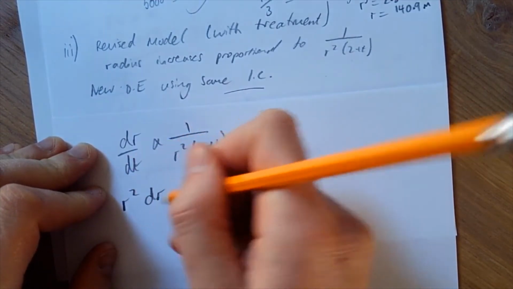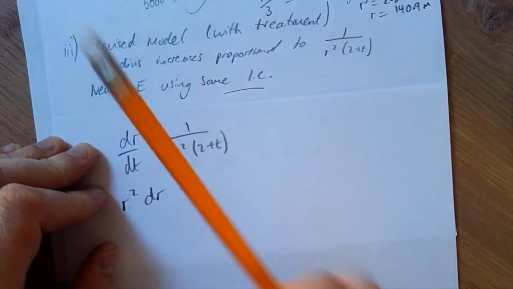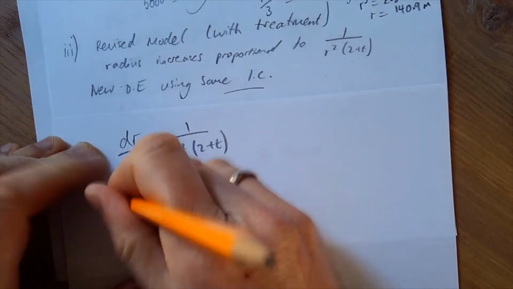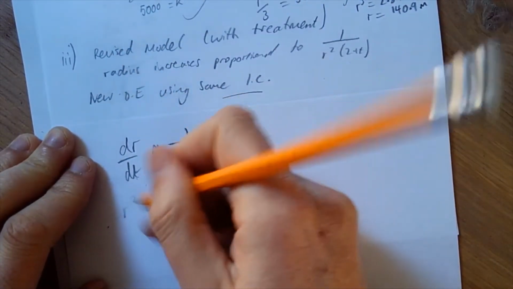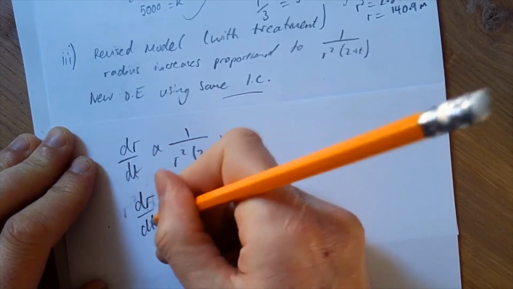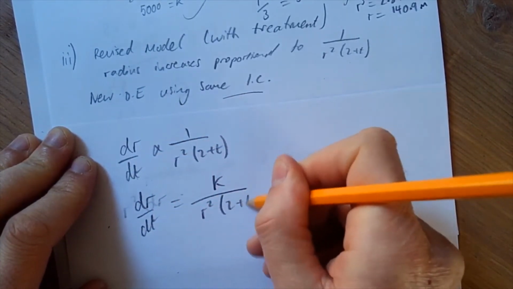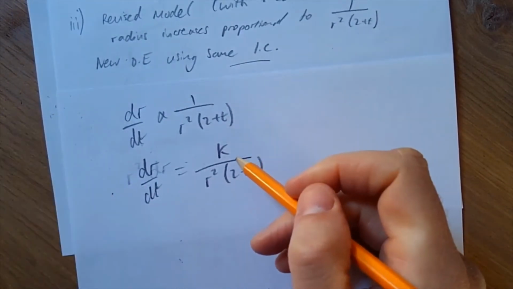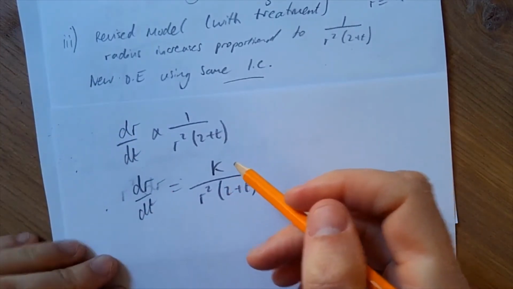I'm separating the variables. I'm doing that before I've written the equation. Silly boy. That's better. Ooh, I've got to work out my new k as well.